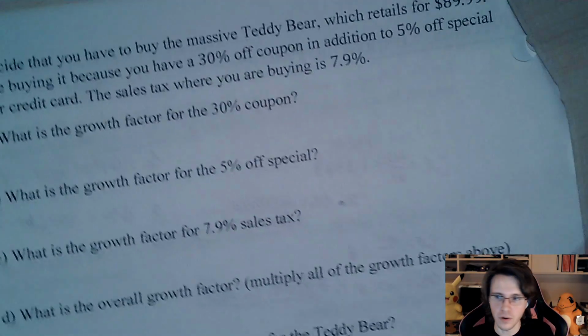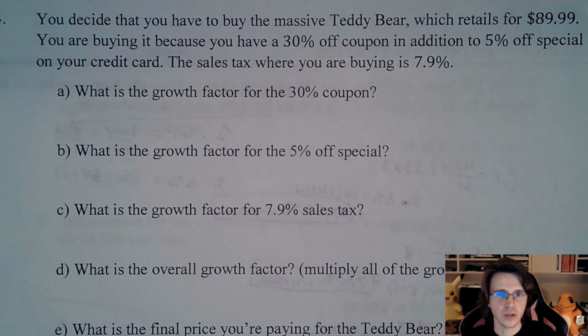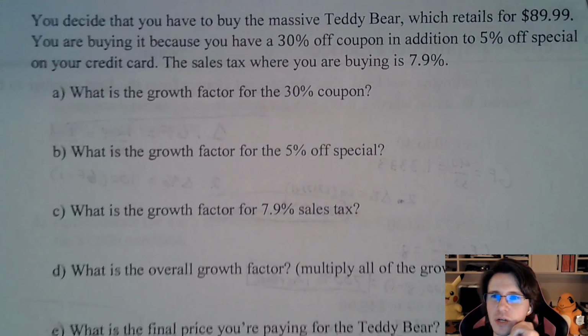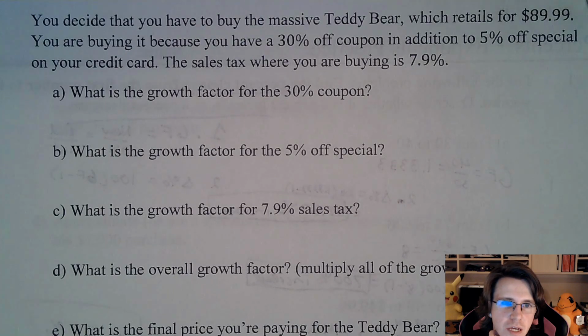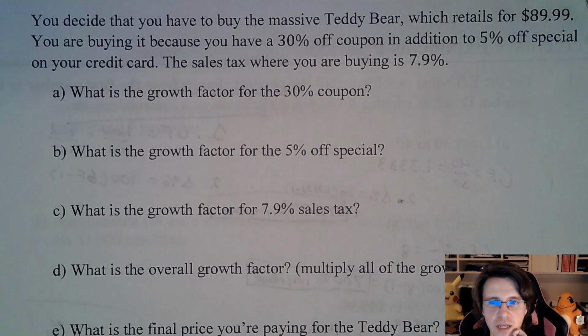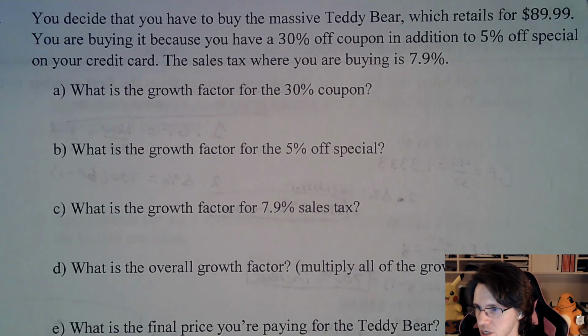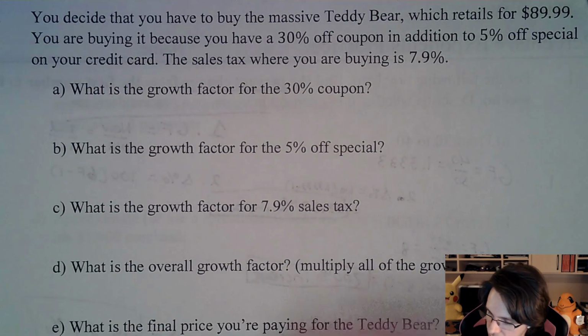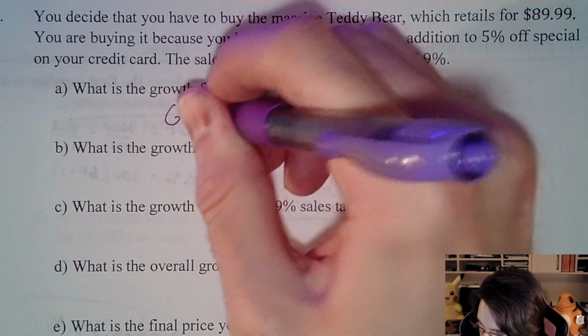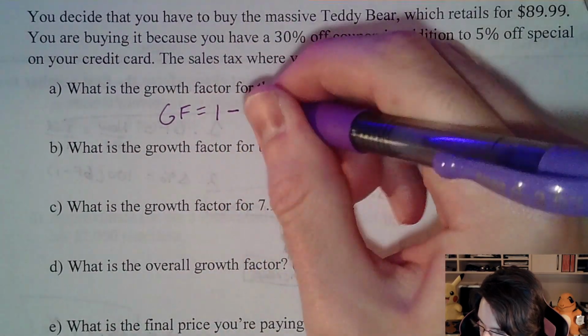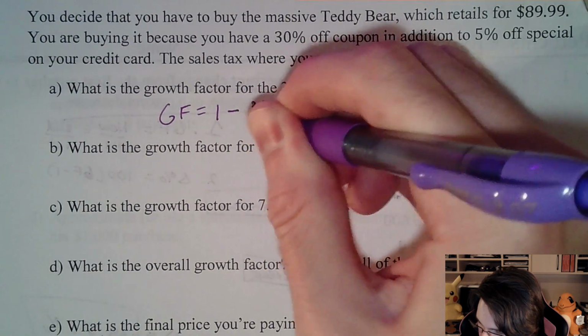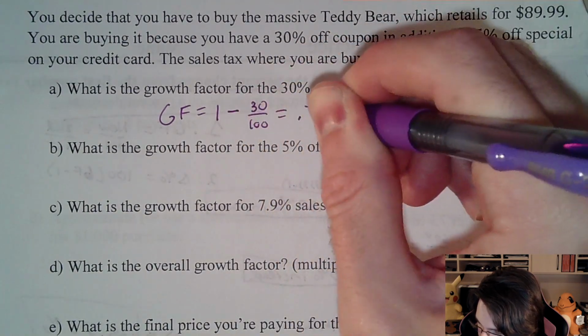Here we go. So you decide you have to buy the massive teddy bear, which retails for $89.99. You're buying because you have a 30% off coupon in addition to a 5% off special on your credit card. The sales tax for your buying, 7.9%. What is the growth factor for the 30% coupon? So your 30% coupon, that's percentage off. So it's a subtraction. So the growth factor is 1 minus 30 over 100, which is simply 0.7.